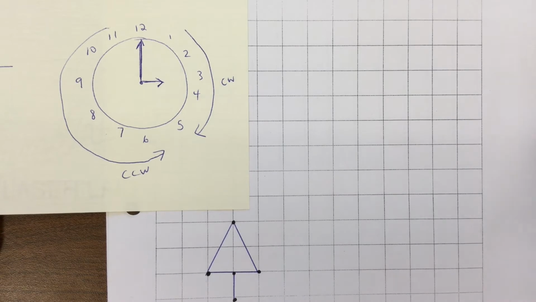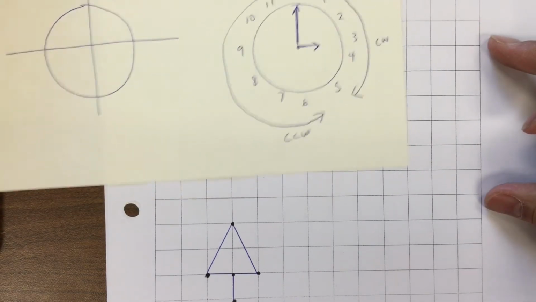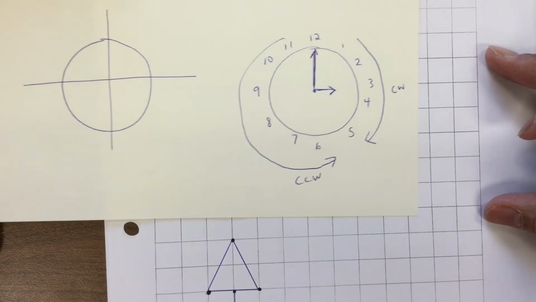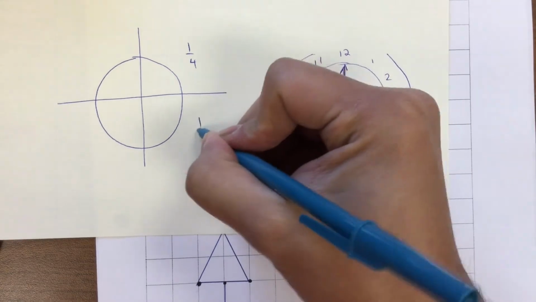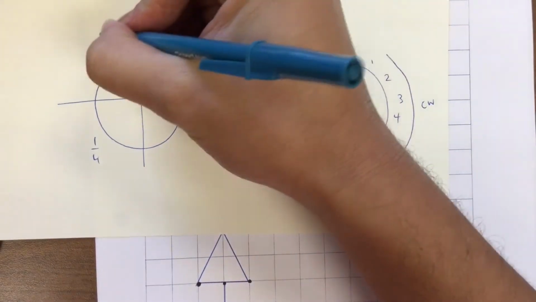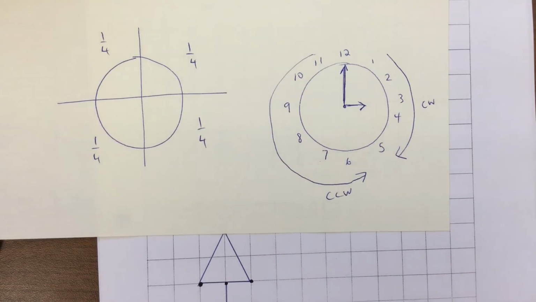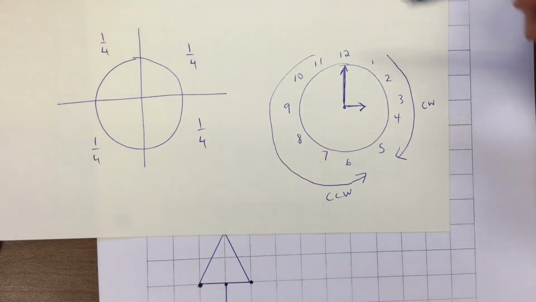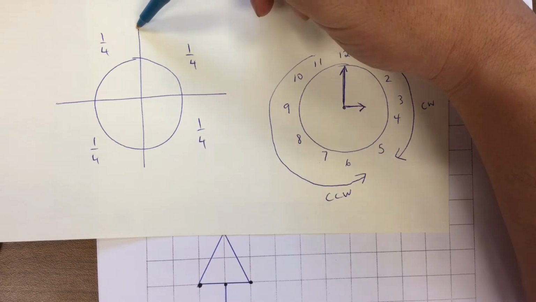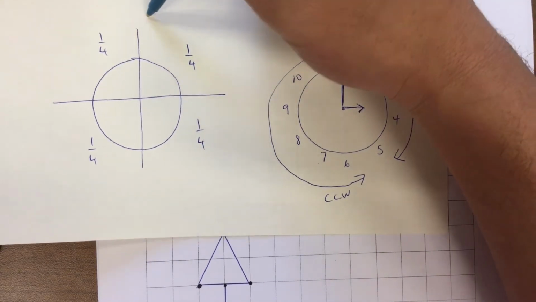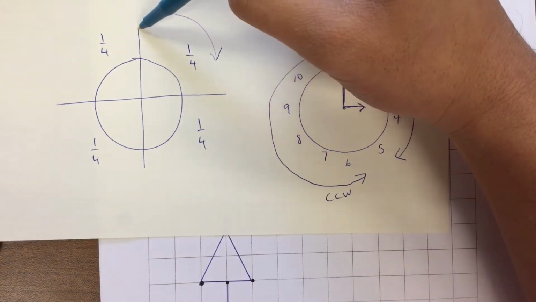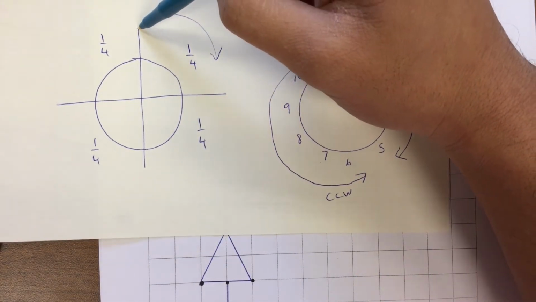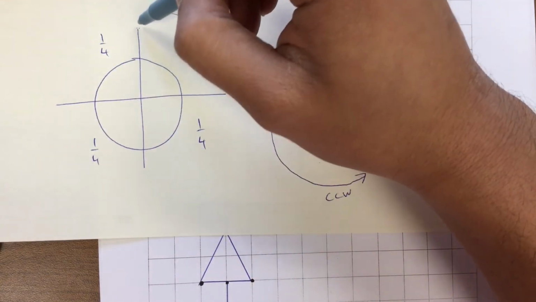All right, I'm going to show you also quadrants. Quadrants are something that you would split into 4. So here are the 4 quadrants. Here is 1 quarter, here is another quarter, here is another quarter, and here is another quarter. Easy, right? If I'm asking you to go clockwise from over here, clockwise 1 quarter, I would take 1 quarter and I'd go, of course, this way. If I was to ask you to go starting from here, counterclockwise 1/2 or 2 quarters, 1 quarter, 2 quarters, I would go counterclockwise, which would go this way, and I would end up right there.